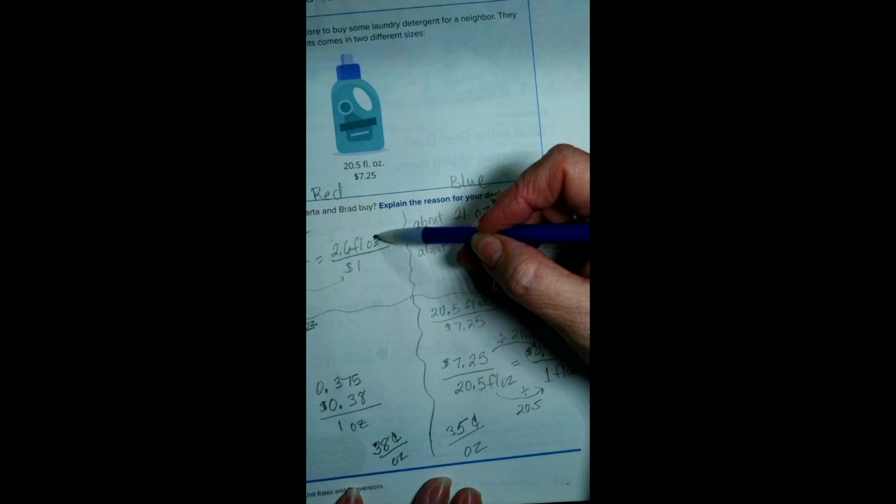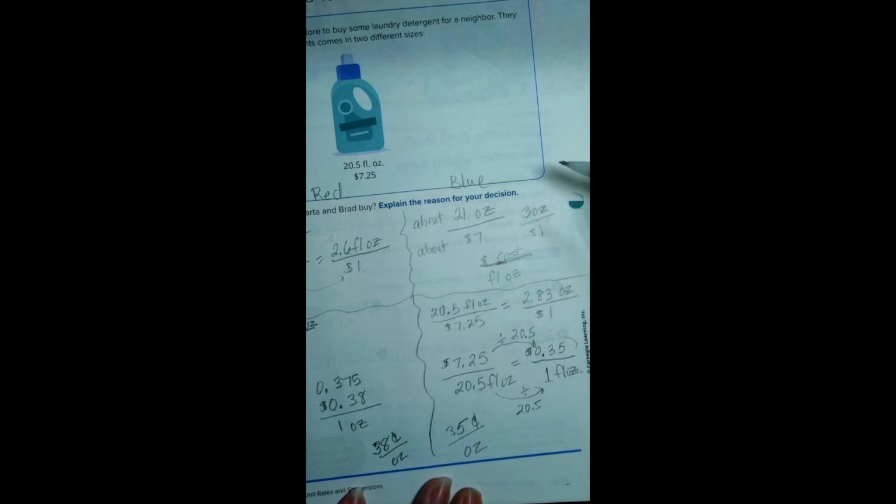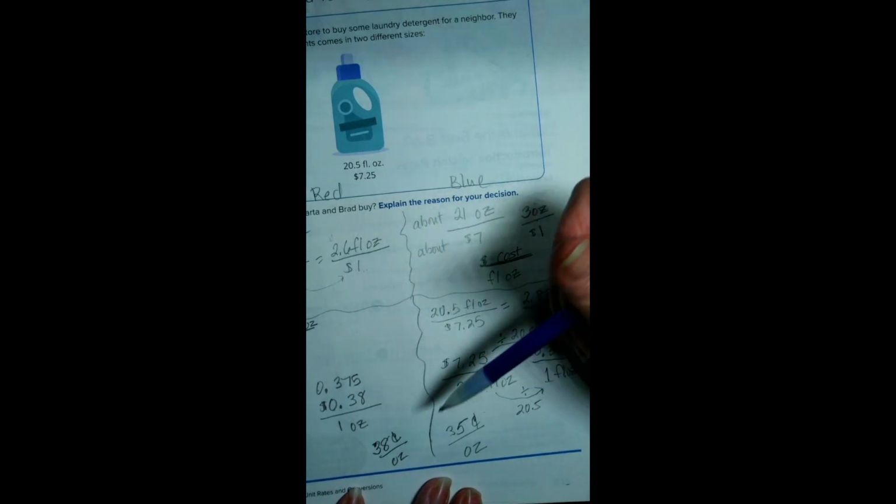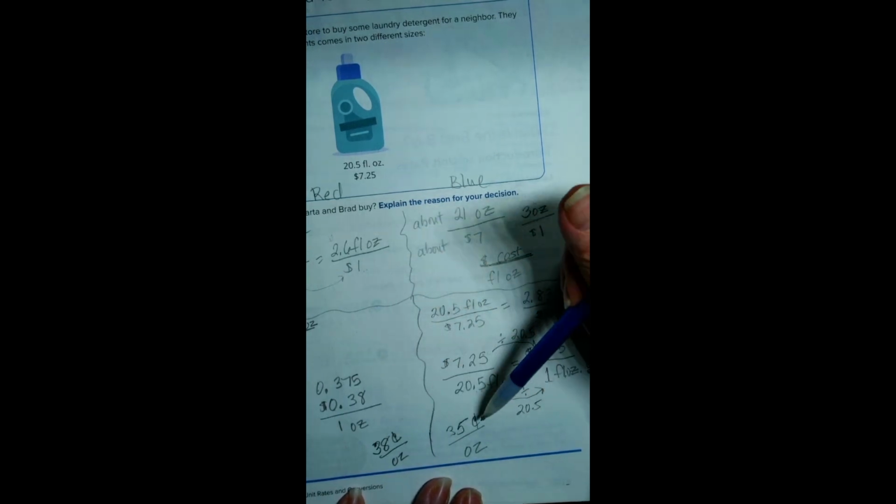So, when we used the estimation, we said that the blue one gave us more for our money. For every $1 we spent, we had more in the ounces. We had 3 ounces versus the 2.6. When we're thinking about the money, do we want our money number to be greater like we did here? The 3 was greater than the 2.6. Do we want the 38 or are we looking at the 35?